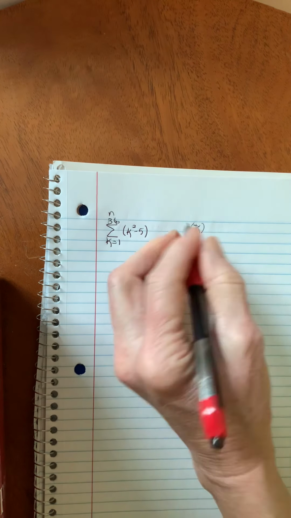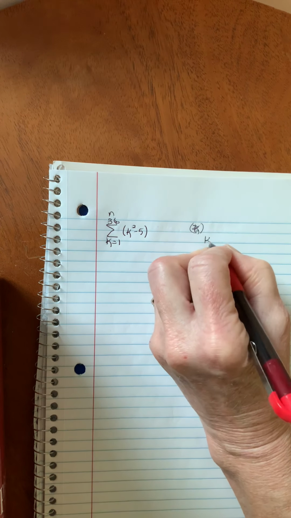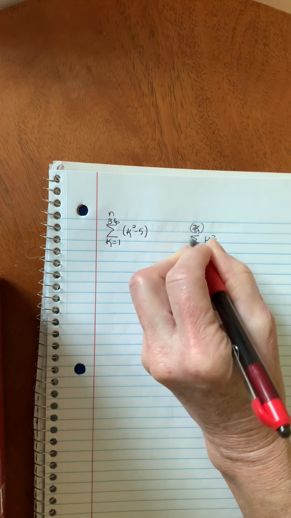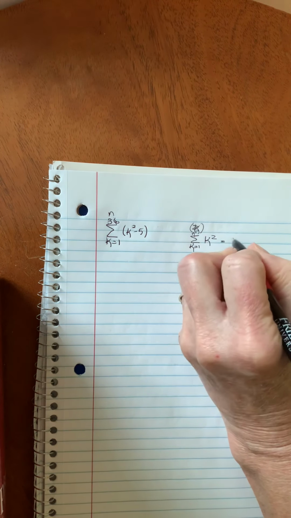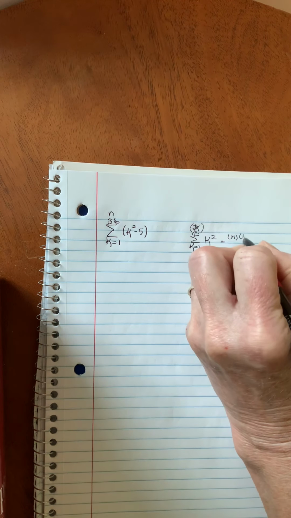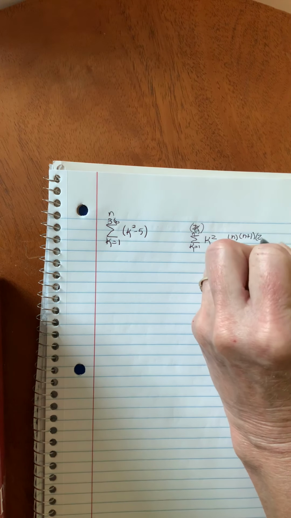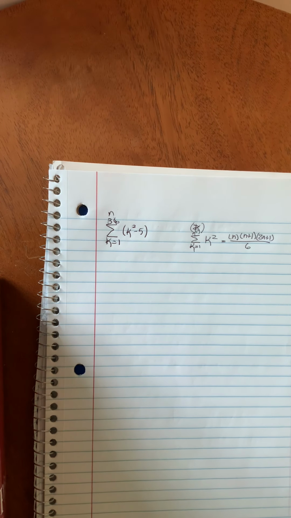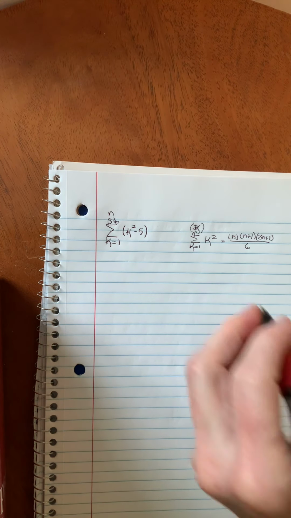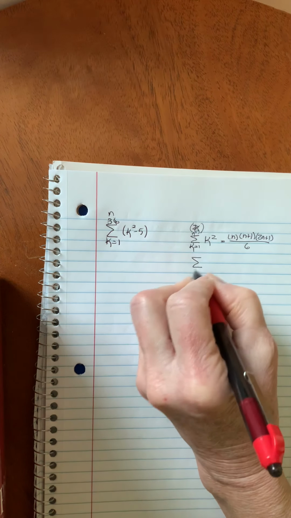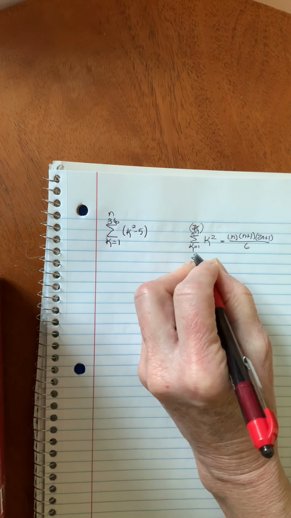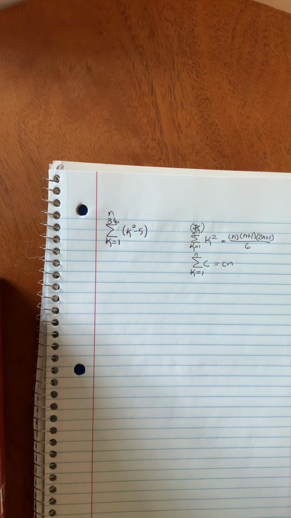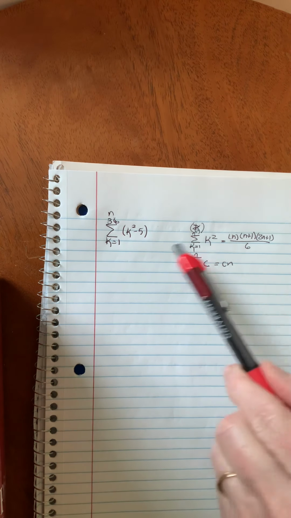So let me do this. Okay, so k squared, let me set that up. K equals 1 to n, should be n plus 1, times 2n plus 1, all over 6. Now you may or may not memorize that one, I don't know. Constants, k equals 1 to n of a constant is equal to the constant times n. So what do we have? Well, just plug these in.